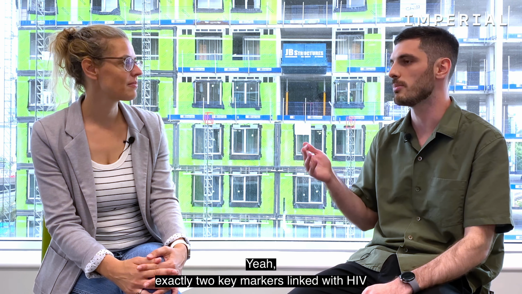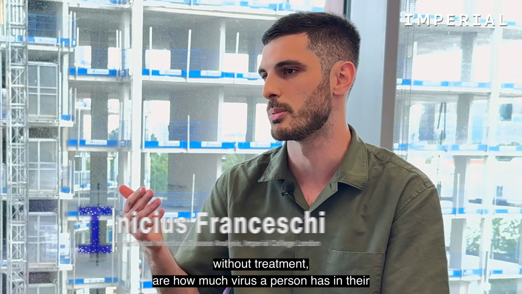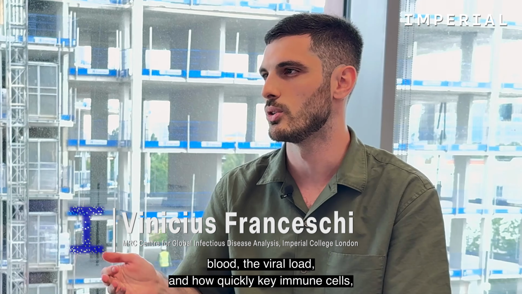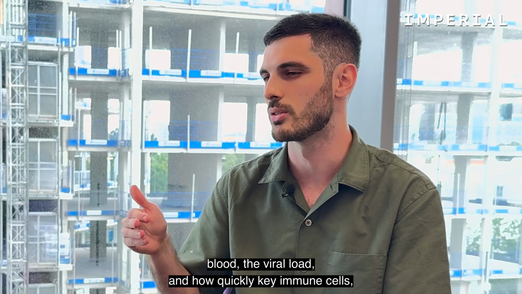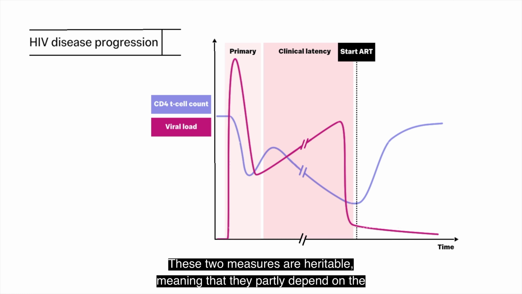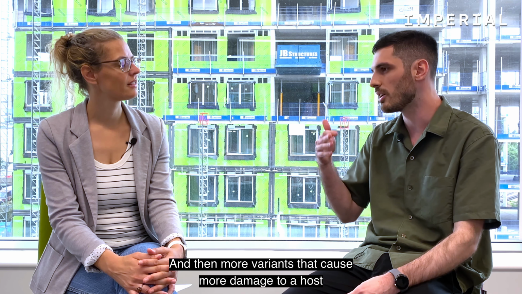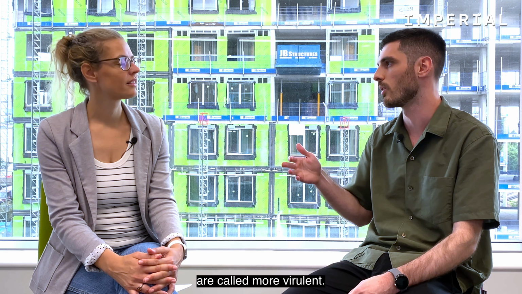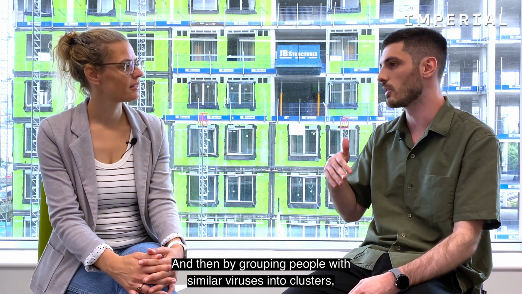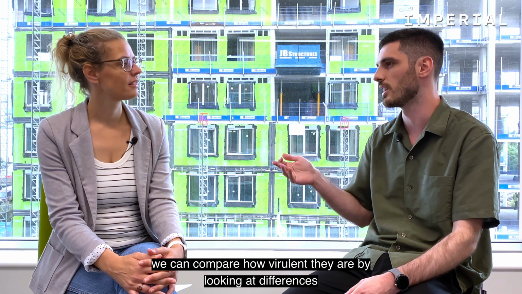Yeah, exactly. Two key markers linked with HIV disease progression without treatment are how much virus a person has in their blood, the viral load, and how quickly key immune cells, the CD4 T cells, drop, the rate of CD4 decline. These two are heritable, meaning that they partly depend on the specific strain a person is infected with, and then more variants that cause more damage to a host are called more virulent. And then by grouping people with similar viruses into clusters, we can compare how virulent they are by looking at differences in CD4 and viral load.